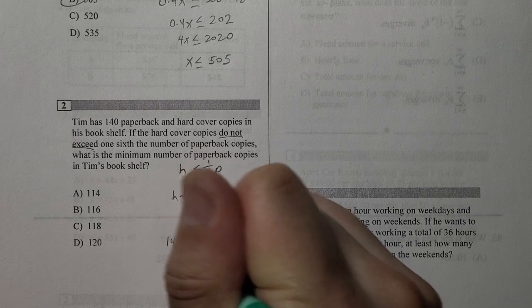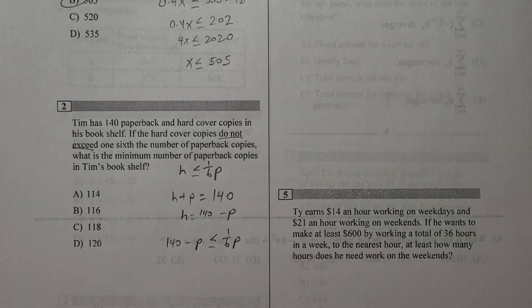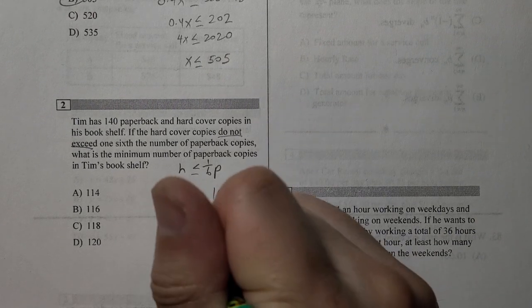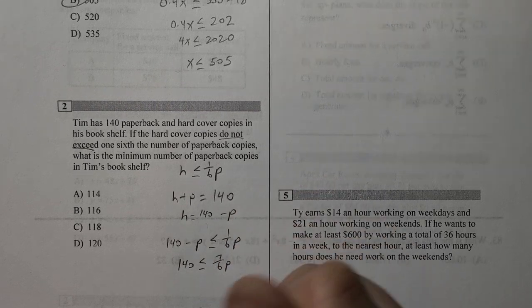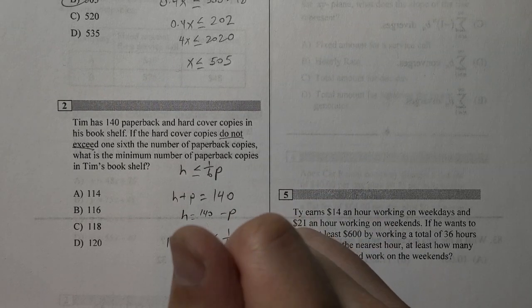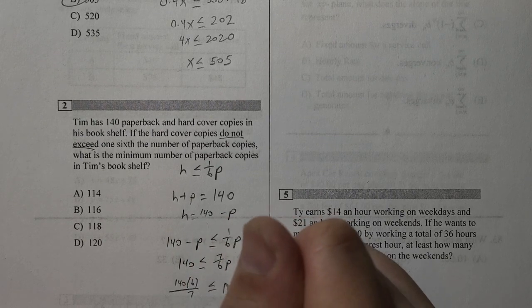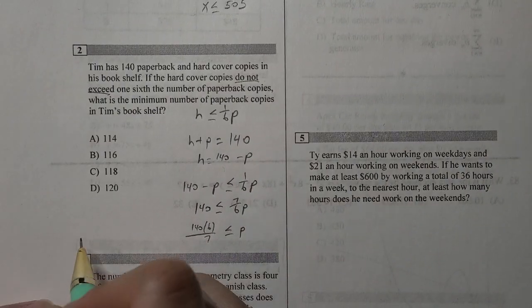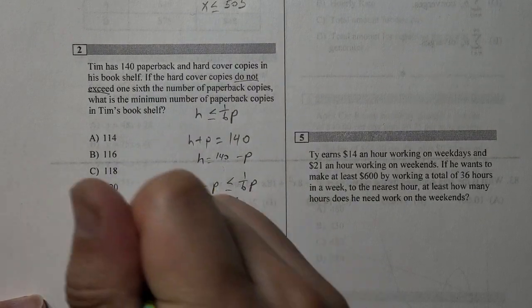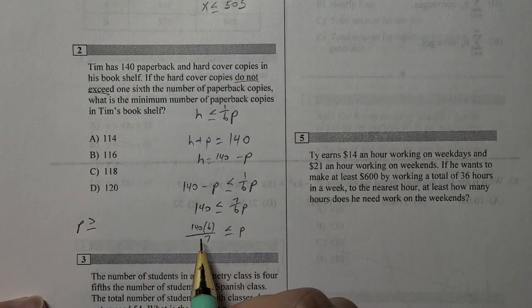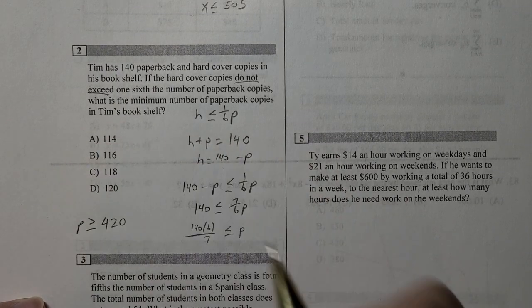So 140 minus P is less than or equal to 1/6 P. All right, so 140 is less than or equal to 7/6 P. So this is 140 times 6/7 less than or equal to P. All right, I'm going to transfer over here because I ran out of space. So P is greater than or equal to, that is 70 times 6, that's 420.